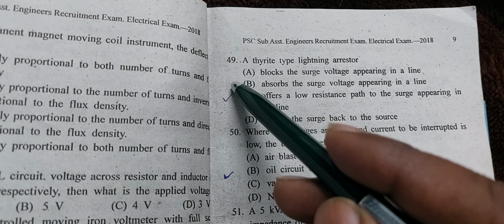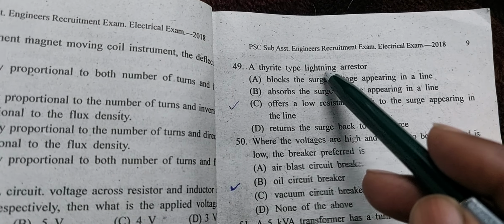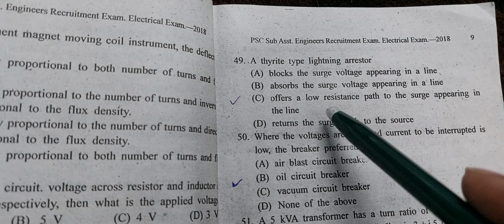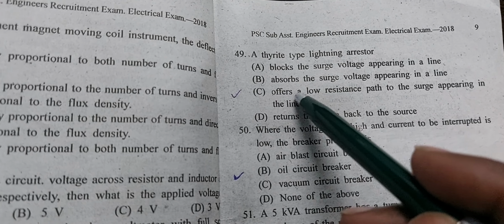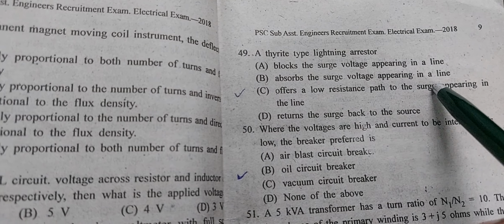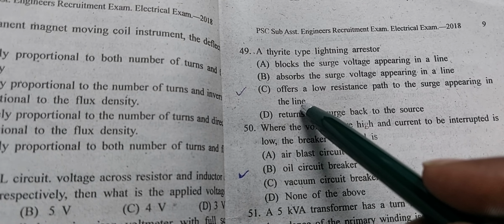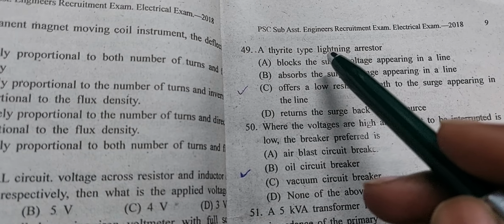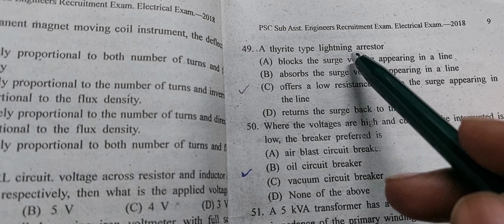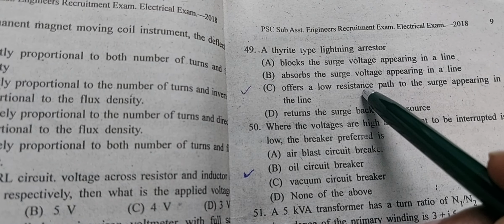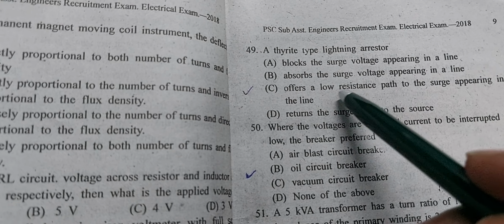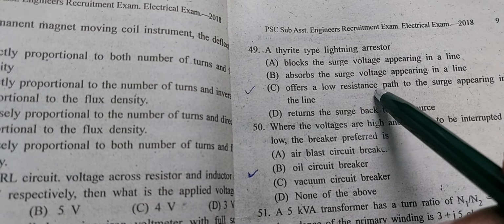Okay, question number 49. A thyrite type lightning arrestor, what it does, it offers a low resistance path to the surge appearing in the line. Always remember that a lightning arrestor offers a low resistance path so that current flows through this path easily.